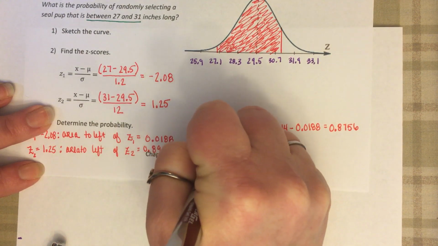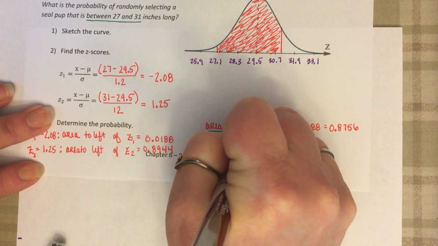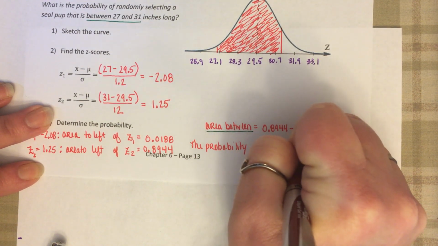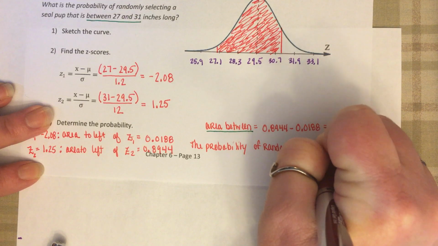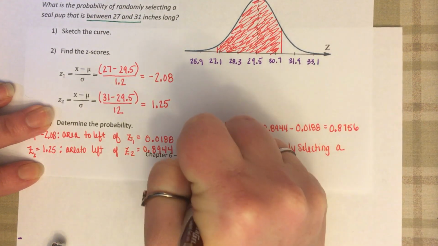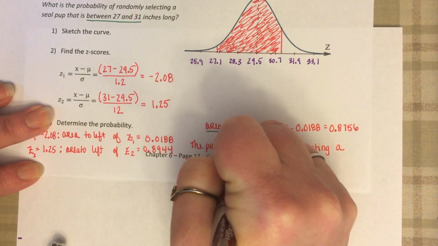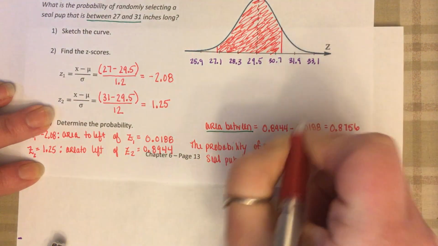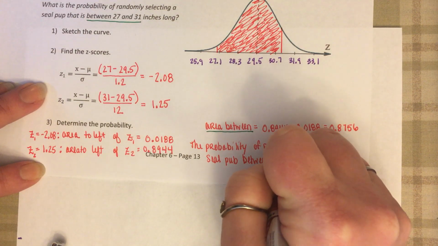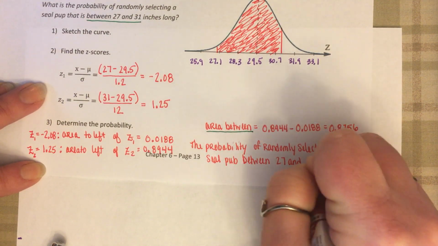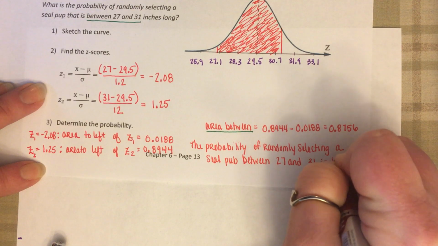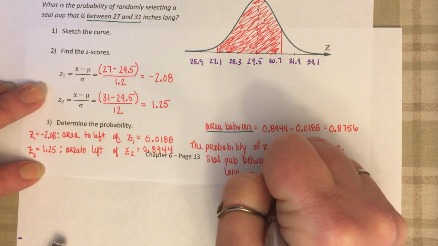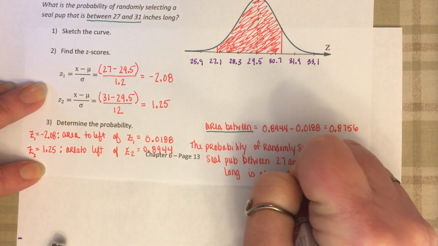So the probability of randomly selecting a seal pup between 27 and 31 inches long is about 88%.